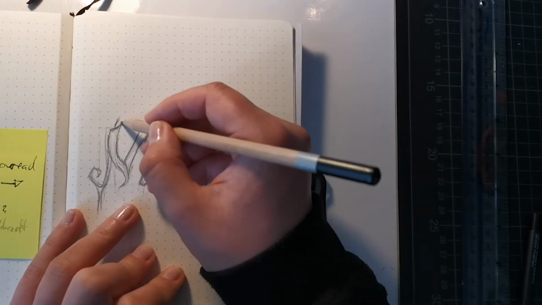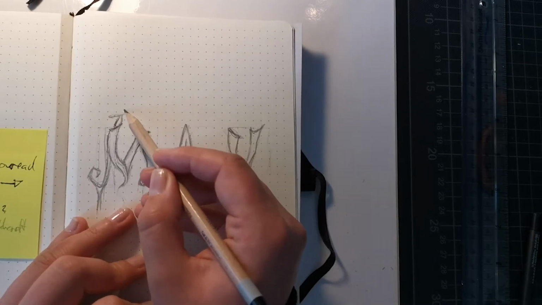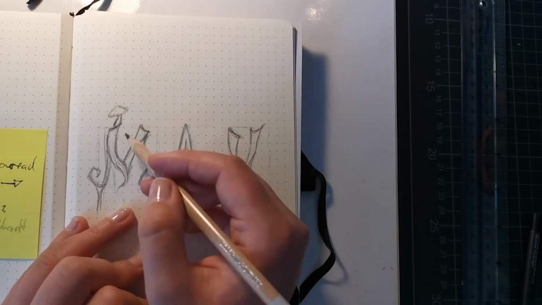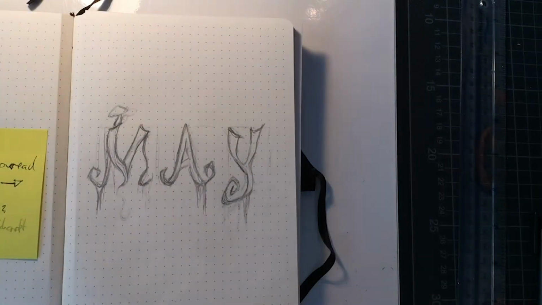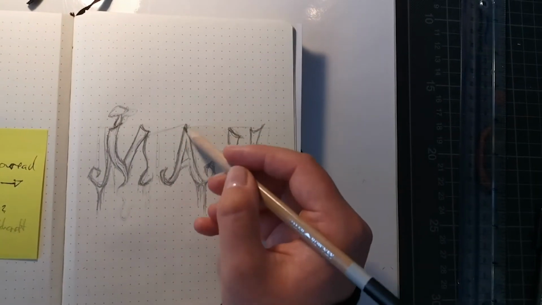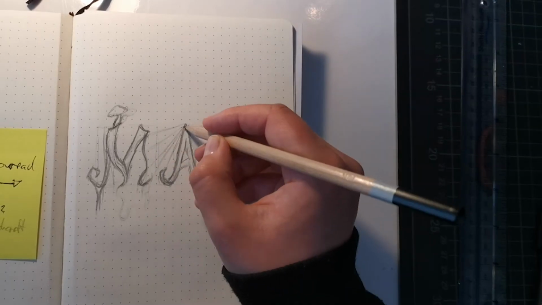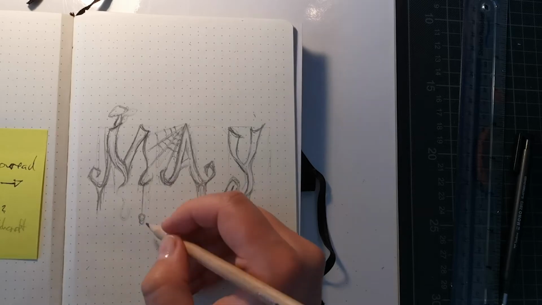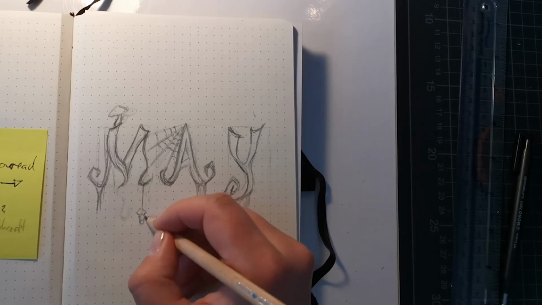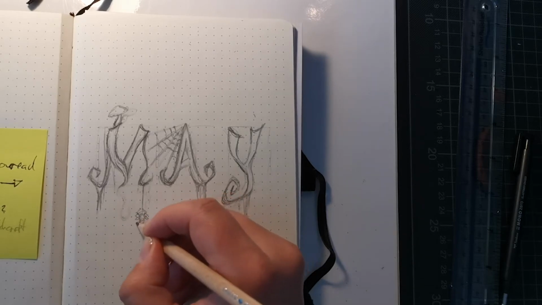I decided to put a little mushroom on top of the letter M because I thought it's kind of cute, and I tried to add a second one as well, but it didn't work out, so I just left it like that. And then I decided to add some more spookiness by adding a spider web between the letters M and A.